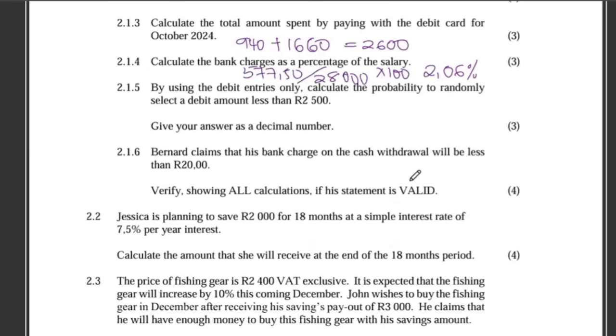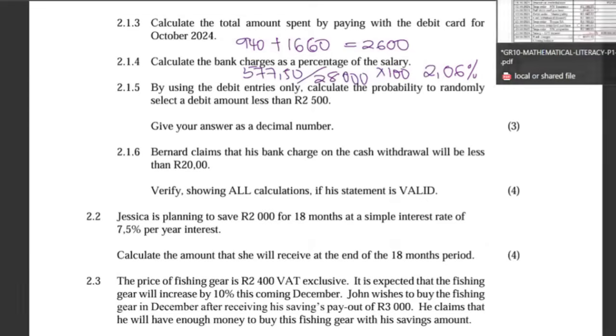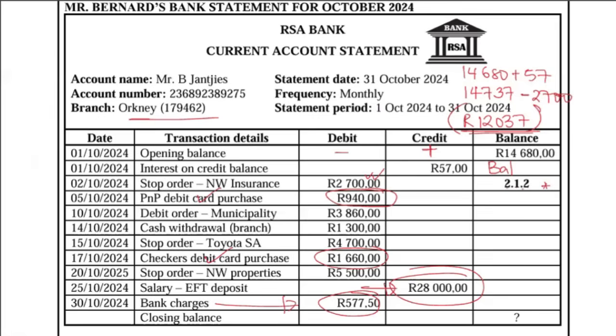By using the debit entries only, calculate the probability of randomly selecting a debit amount less than 2,500. We are looking at the debit side, the debit column, the debit entries. How many are they? They are 8. We have 1, 2, 3, 4, 5, 6, 7, and 8. Of these 8, how many are below 2,000?